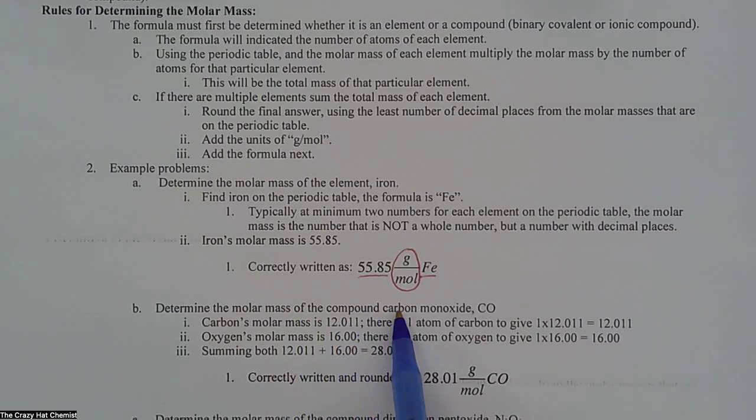Determine the molar mass of the compound carbon monoxide. That's CO. Carbon's molar mass is 12.011. There is 1 atom of carbon to give 1 times 12.011, which equals 12.011. Hopefully that math is super simple. And oxygen's molar mass is 16. There is 1 atom of oxygen to give 1 times 16 equals 16.00. Summing both, 12.011 plus 16.00 equals 28.011. And then we're going to round this to 2 decimal places because that's the fewest number of decimal places.